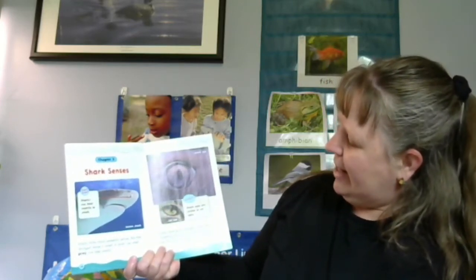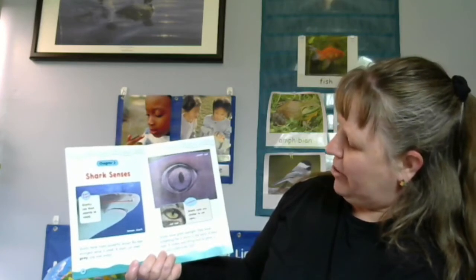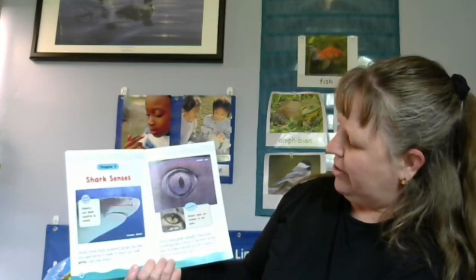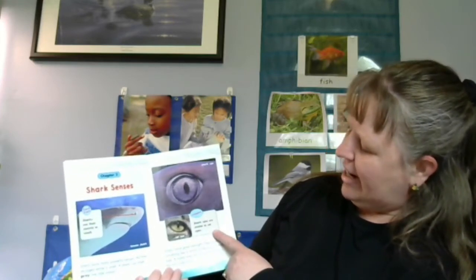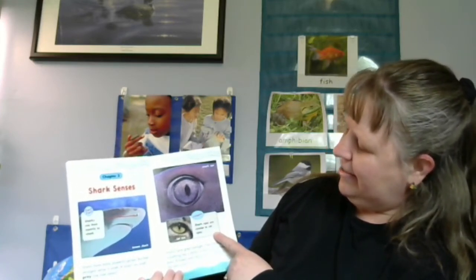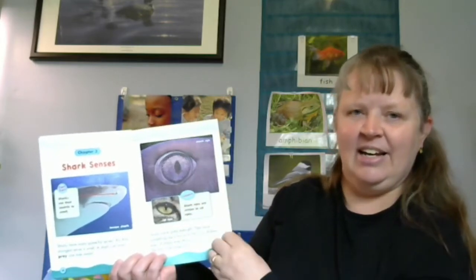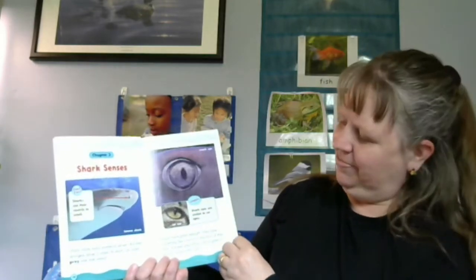Sharks have great eyesight. They have something like a mirror in the back of their eyes. It makes everything look brighter in the dim underwater light. It says shark eyes are similar to cat eyes. So here's a picture of a shark eye, and there's a cat eye, and they are very similar.